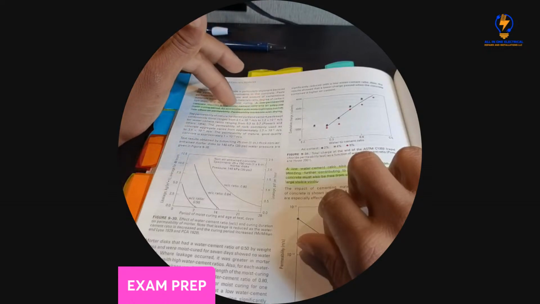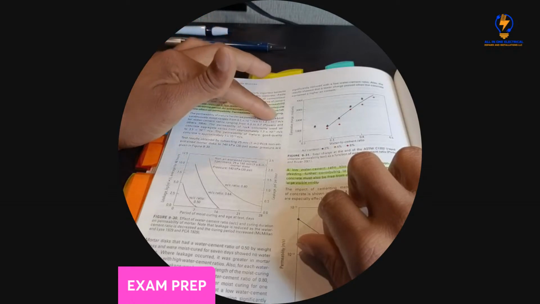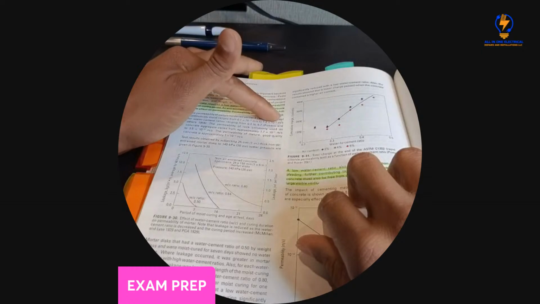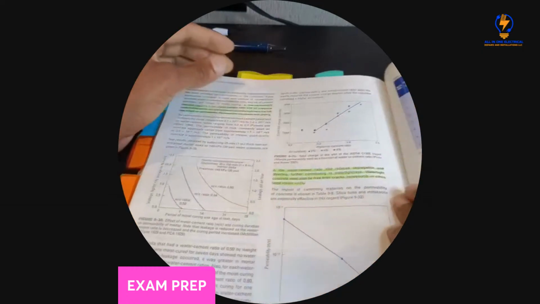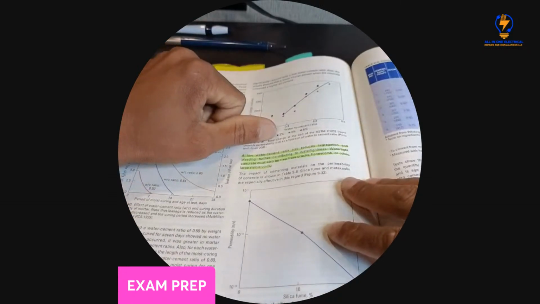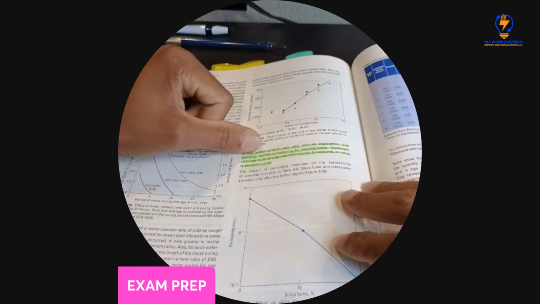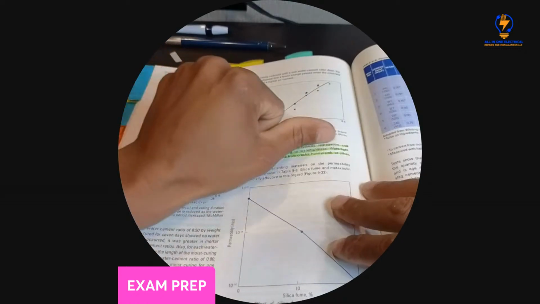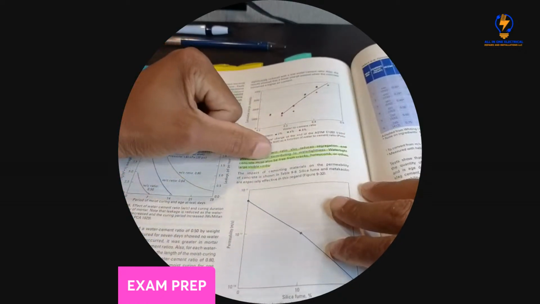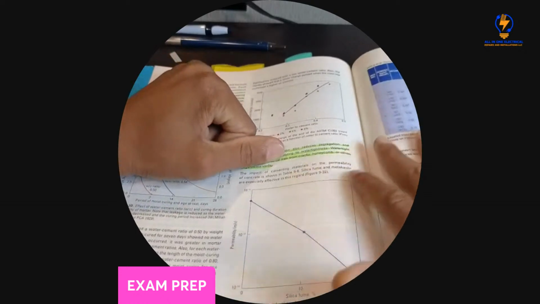So 182 right here, at the top, starts at low permeability. Concrete requires a low water cement ratio, all the way to the end of that paragraph. Moving down here, same page, figure 9.31. A low water cement ratio also reduces segregation and bleeding, further all the way down to visible voids.